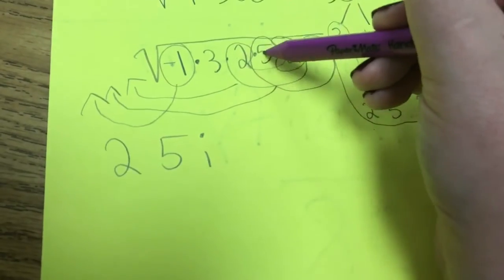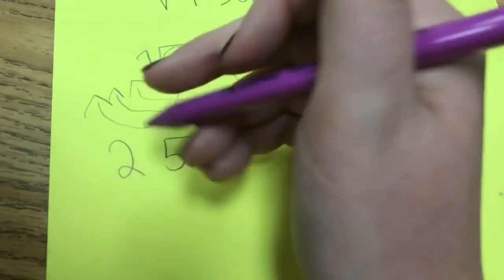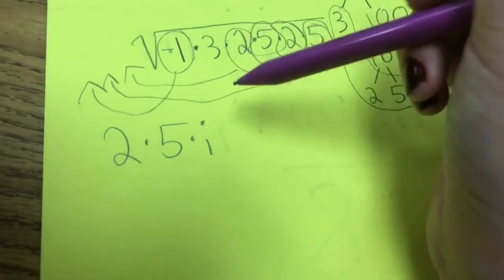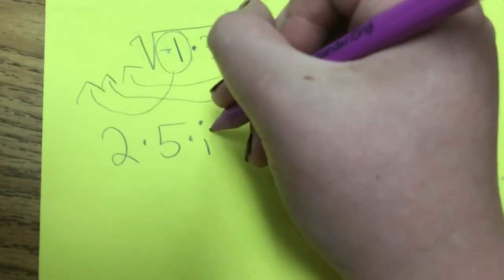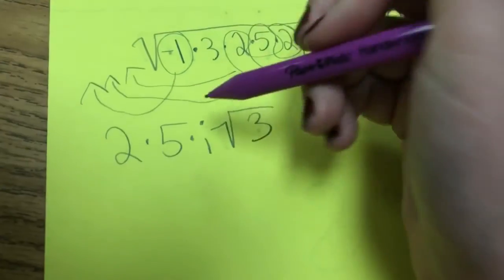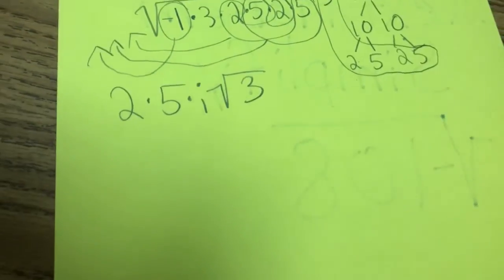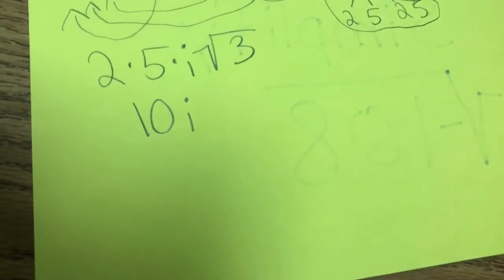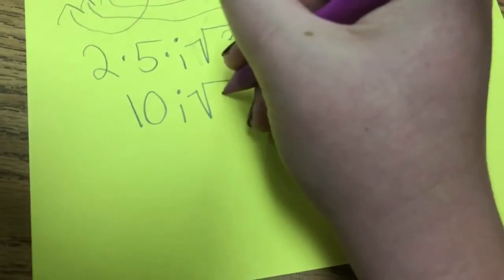Now there's still multiplication under here, so that multiplication comes with it. What's left under the square root is a 3, so I have the square root of 3. And then we're going to simplify. So I have 2 times 5, which is 10, times i, because it's a letter, I don't have to put that multiplication sign, times the square root of 3. And this is your answer.